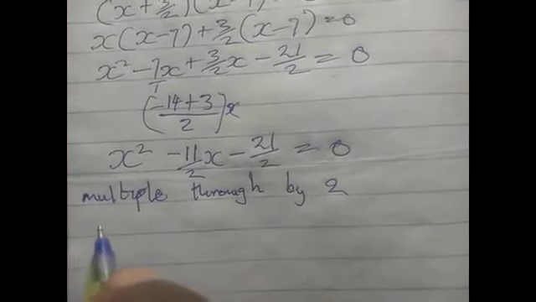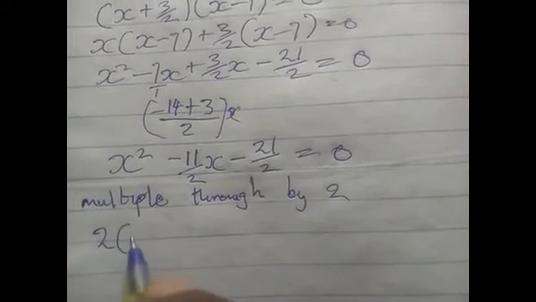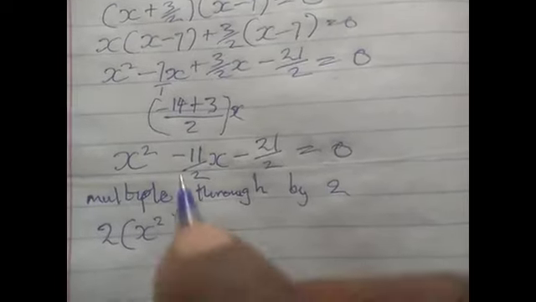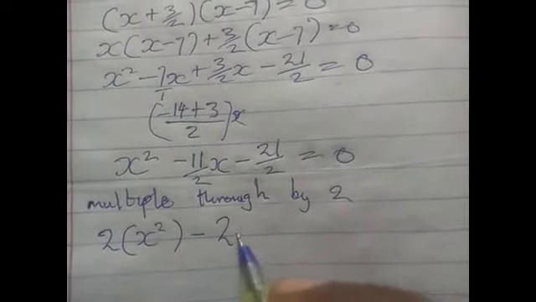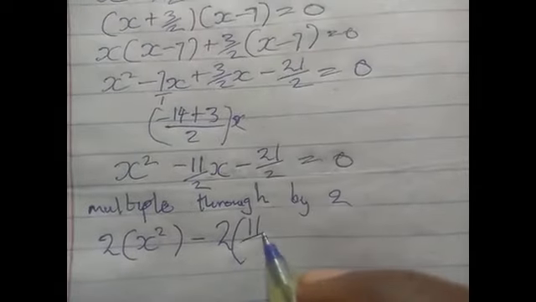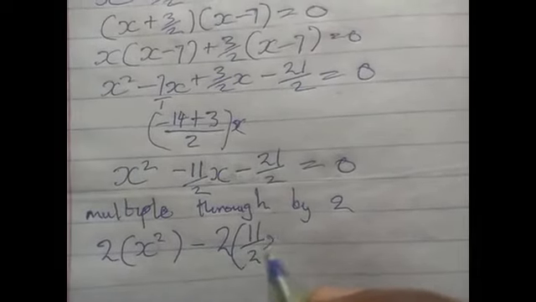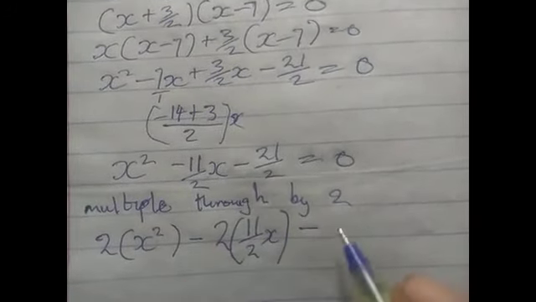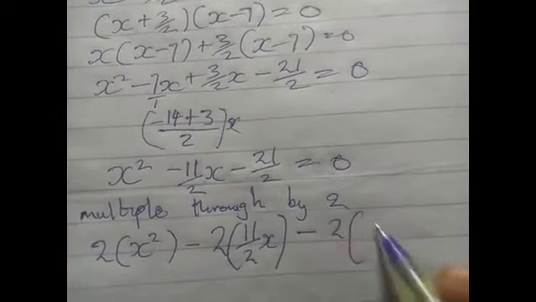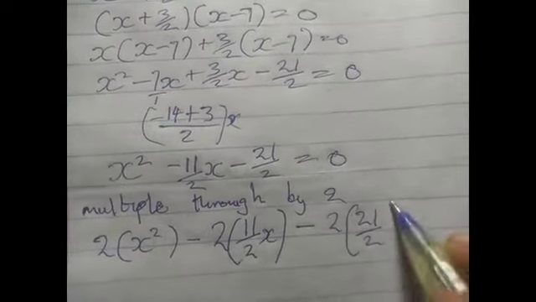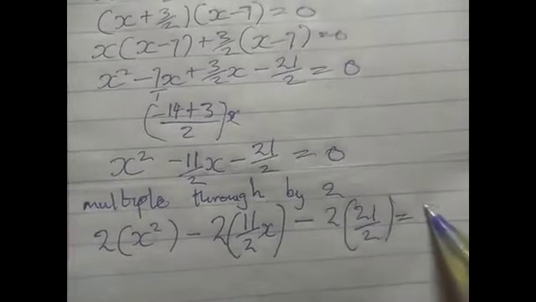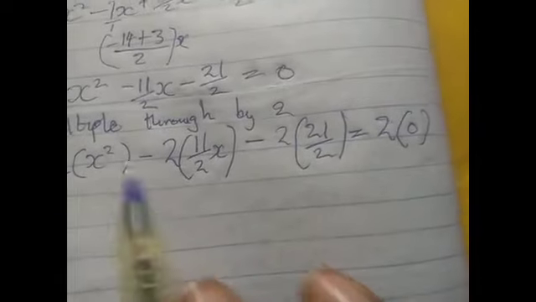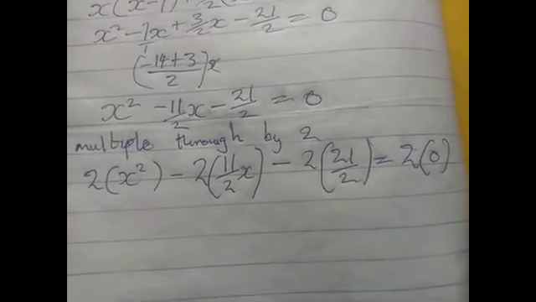So we have 2 multiplied by x squared, close the bracket, put your minus sign, 2 multiplied by 11 over 2x, close the bracket, bring down your minus sign, 2 multiplied by 21 over 2, equal to 2 multiplied by 0. Remember, what you do to the left hand side when solving an equation, you do to the right hand side.